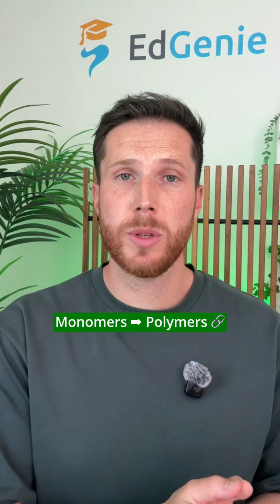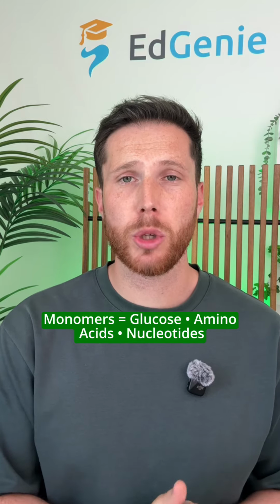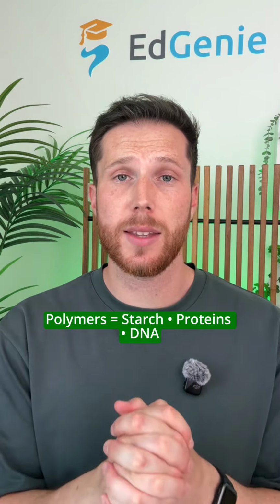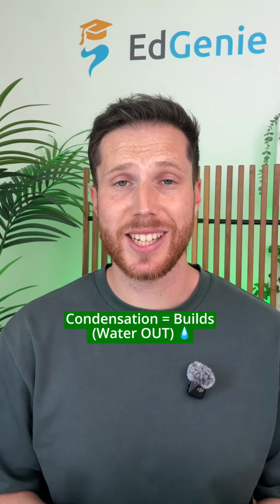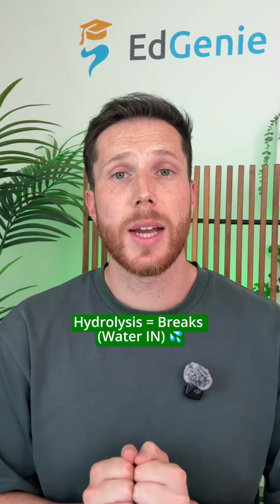Next is monomers and polymers. So mono means one and poly means many. Monomers are individual building blocks, so things like glucose, amino acids, and nucleotides. And when lots of these join together, they form polymers like starch, proteins, and DNA. Joining up happens by condensation reactions, which is where water is removed, and they're broken down by hydrolysis, which is where water is added.